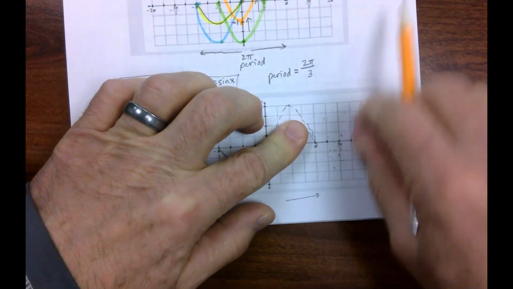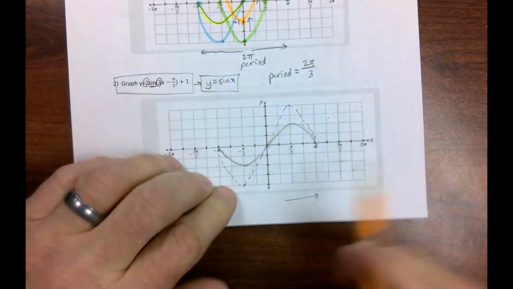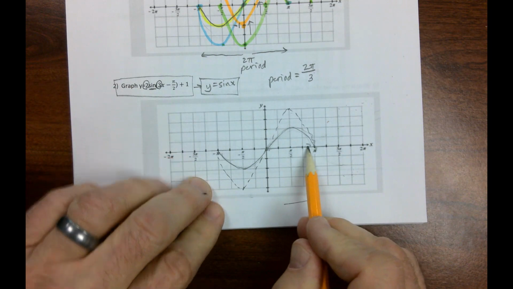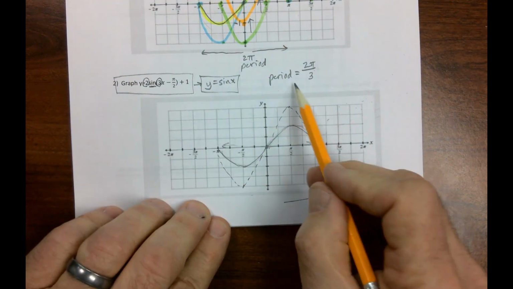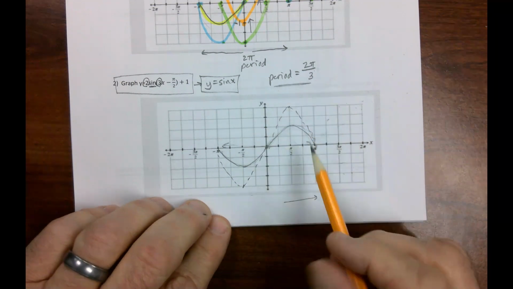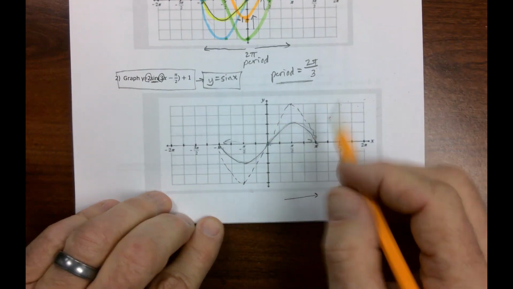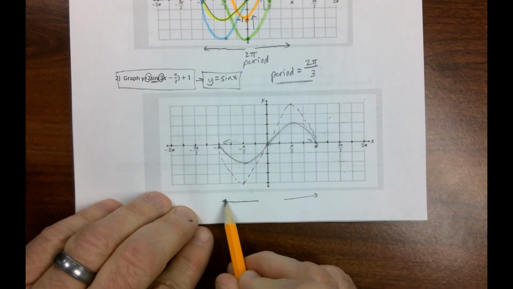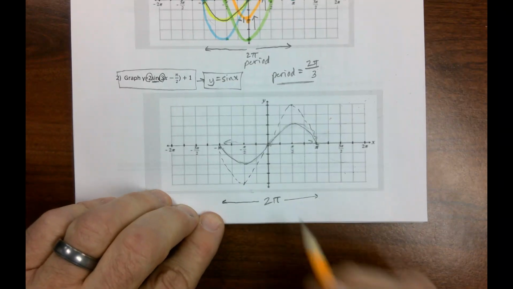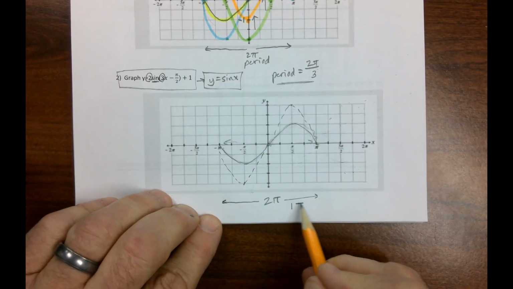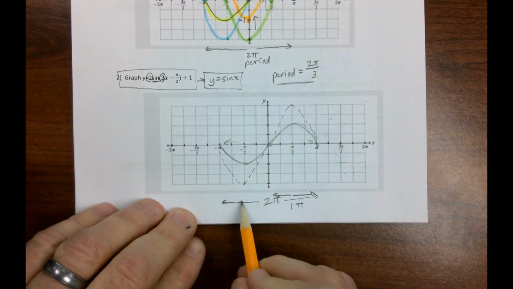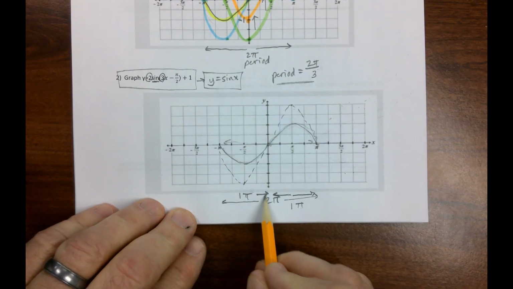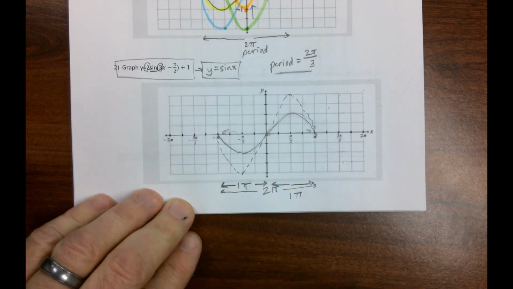I like to go from the middle halfway that way, middle halfway that way, and here's why. When we change the period, I think it's going to be easier to understand what's going on. So here's how I explain it. We notice the normal period is 2 pi, with half of the total pi on this side, half of the total pi on that side, and my brain likes that.